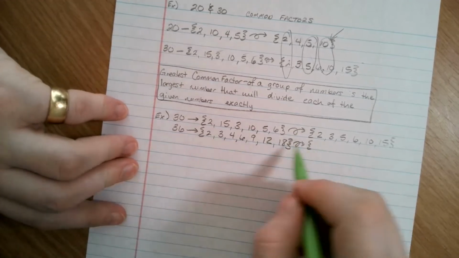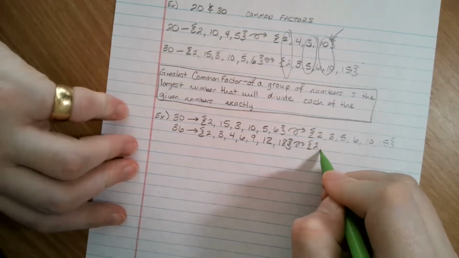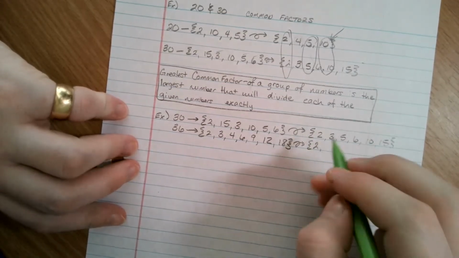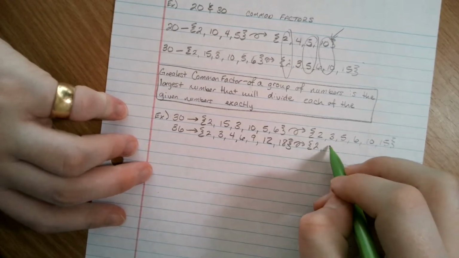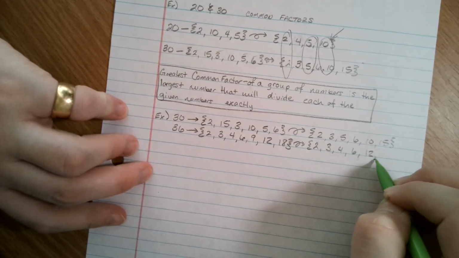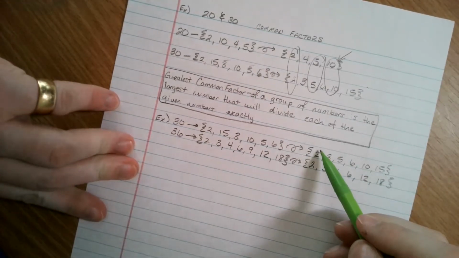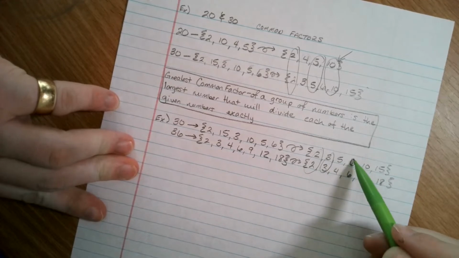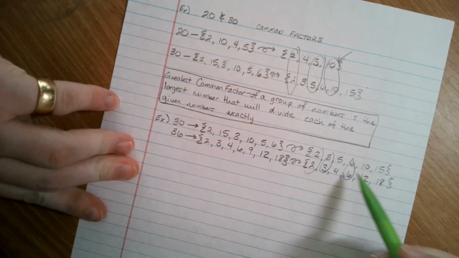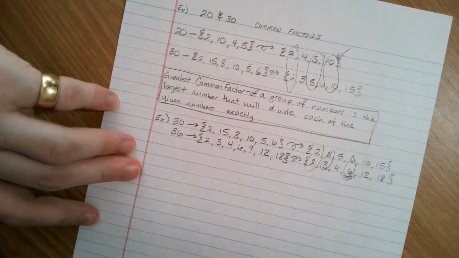So this is in proper order. I'm going to write it over here to be able to compare them a little easier. So we have 1, 2, 3, 6, and I think that is it. So between 1, 2, 3, and 6, 6 is the greatest common factor.